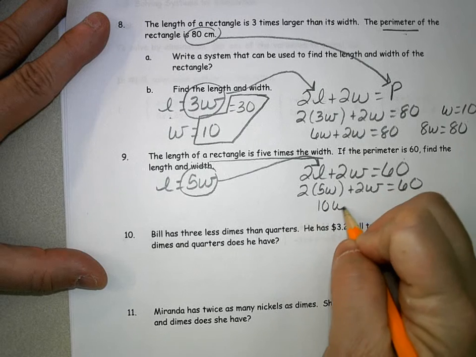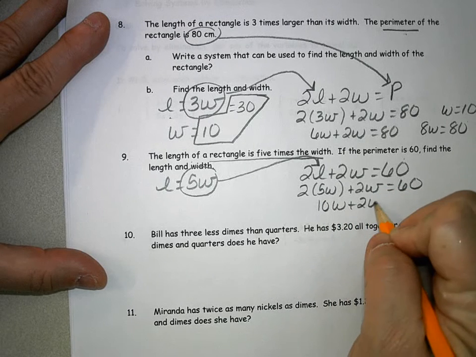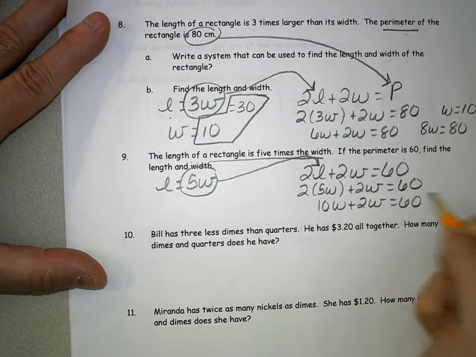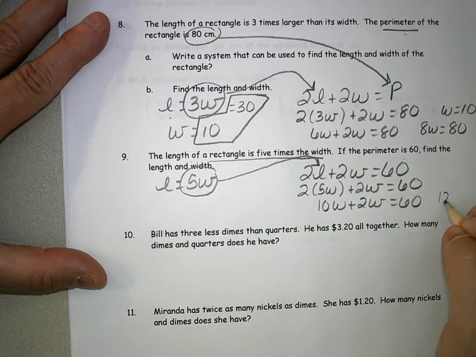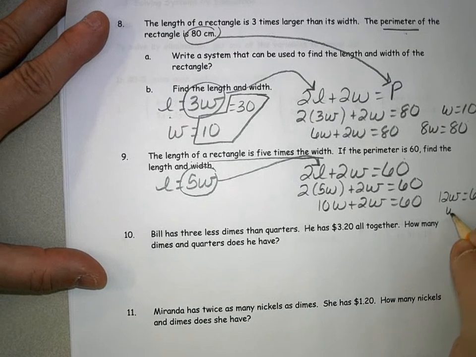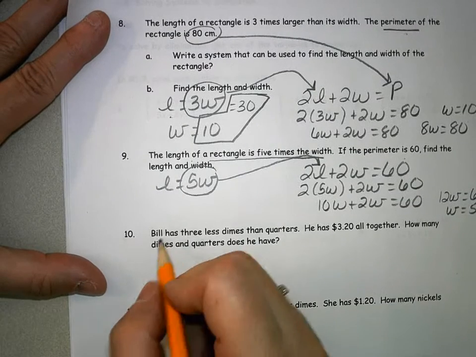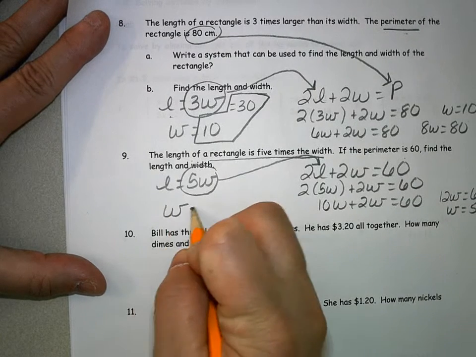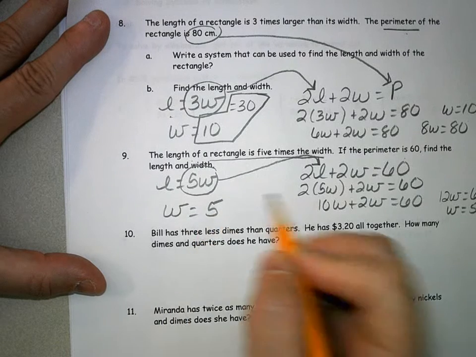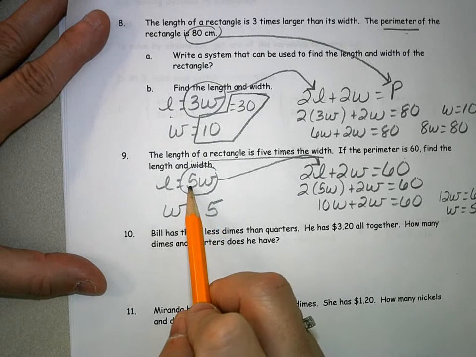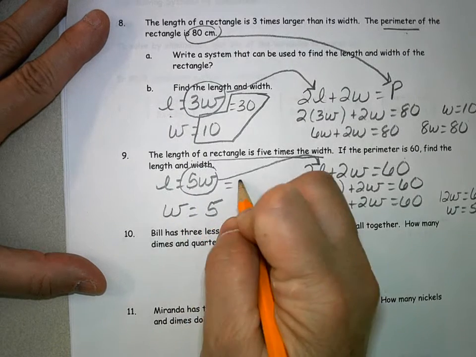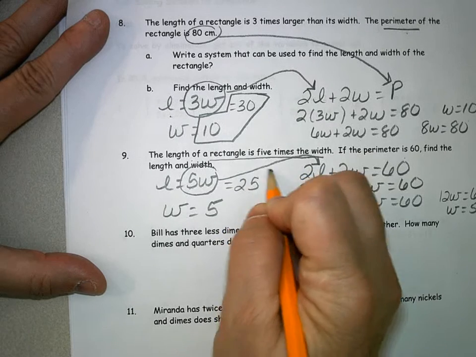That becomes 10w plus 2w equals 60, which is 12w equals 60, and w equals 5. So our width in this case is 5, and our length, 5 times 5, is 25.